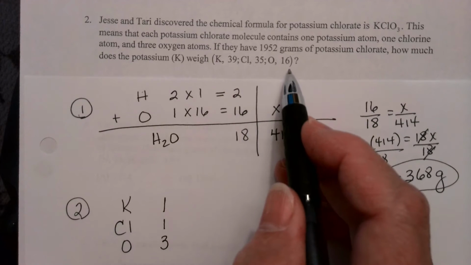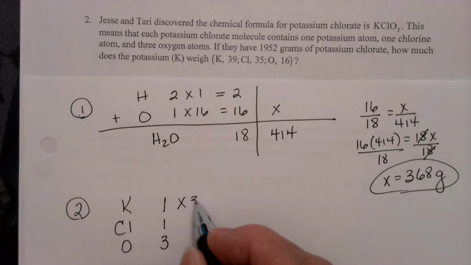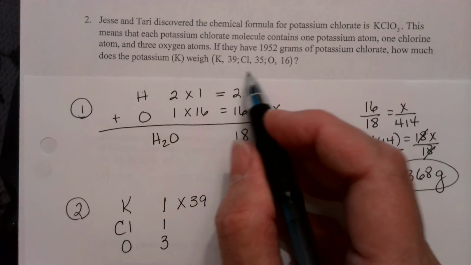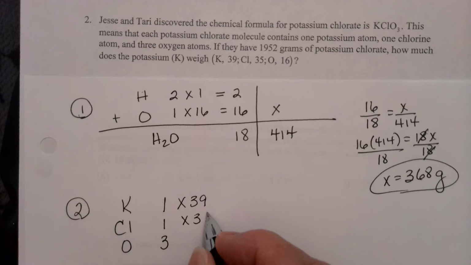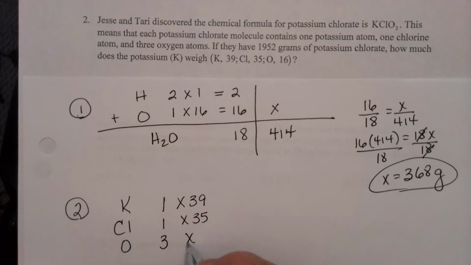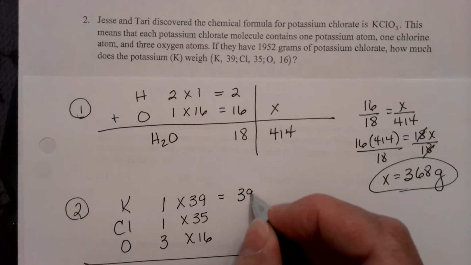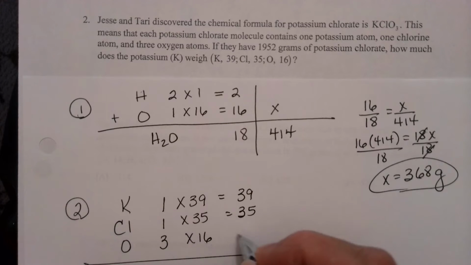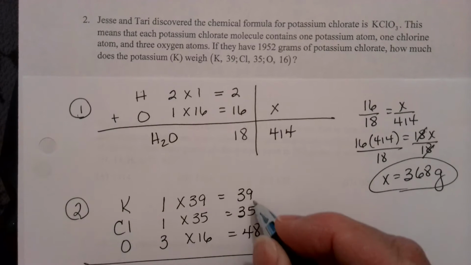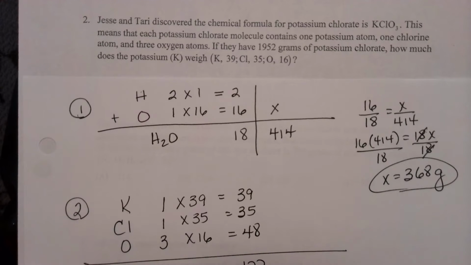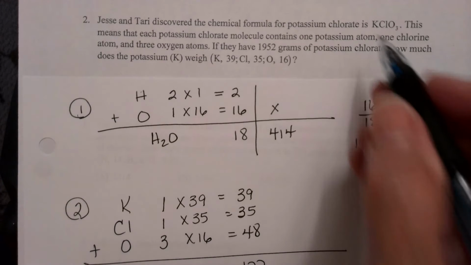Look at the end of the problem. K says it's 39. Cl says it's 35. O says it's 16. Okay? Now you're going to multiply that out. And then you're going to add them up. Because I know that when I add all this up, what I end up with is the formula they gave me.